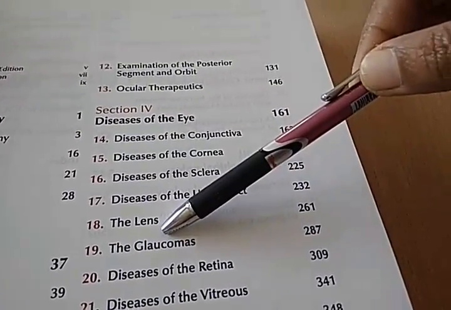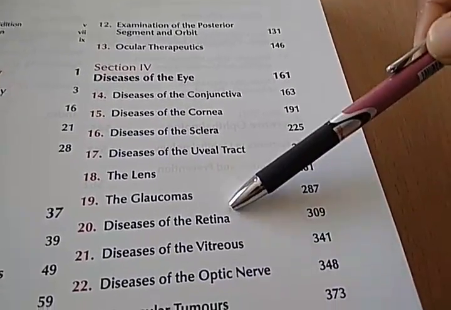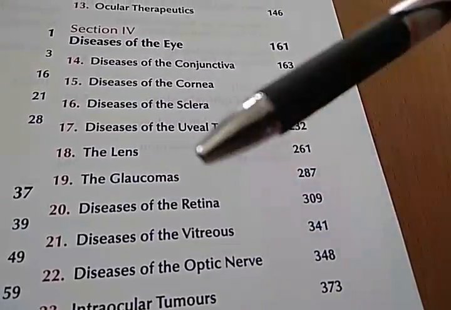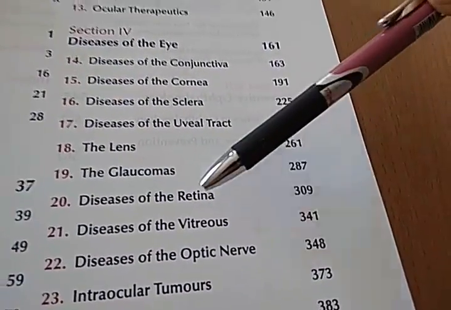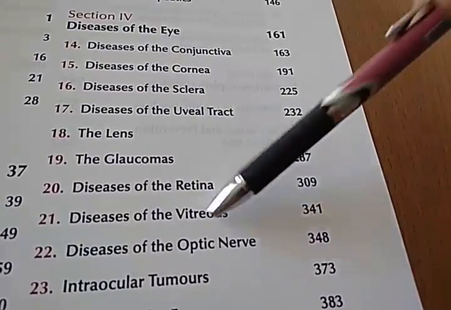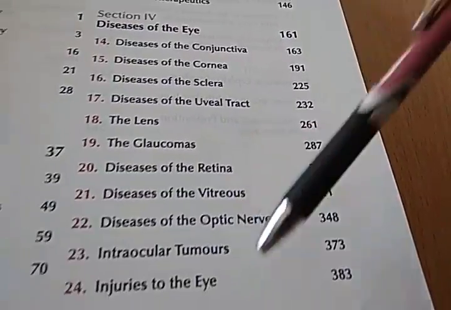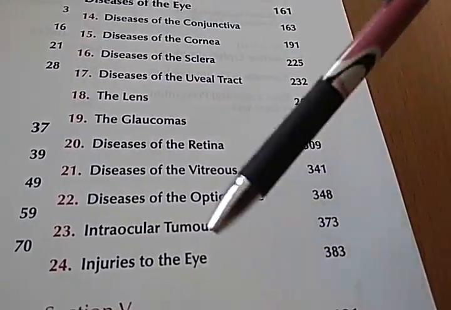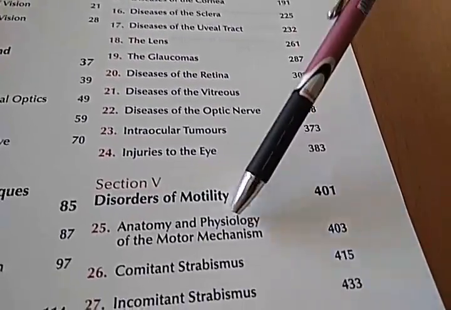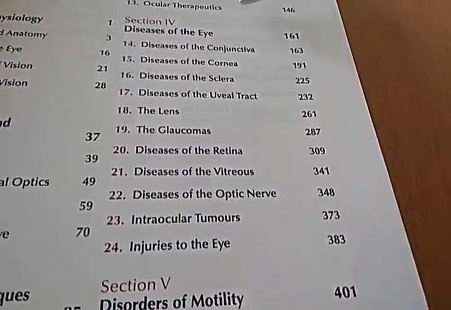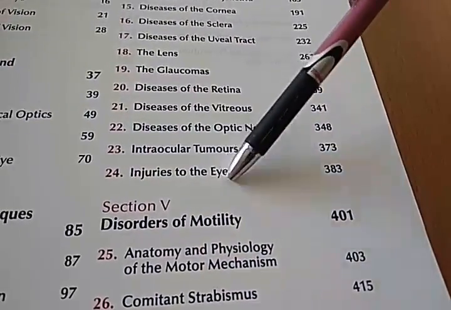Then you have the diseases of the lens, then glaucoma, diseases of the retina, where you will see diabetic retinopathy, hypertensive retinopathy, retinopathy of prematurity, retinal detachment, etc. Then vitreous: vitreous hemorrhage, etc. Optic nerve: you will see optic atrophy, optic neuritis, etc. Intraocular tumors: you should know retinoblastoma, etc. Injuries to the eye: chemical burns can cause pterygium, all those you may learn here. Again, that may also come under conjunctiva, right? Okay. Then that will actually cause a pseudopterygium.